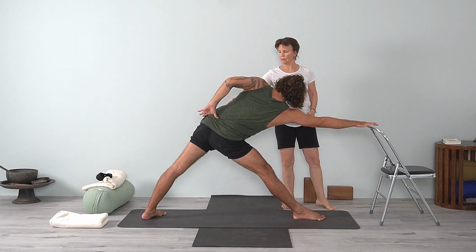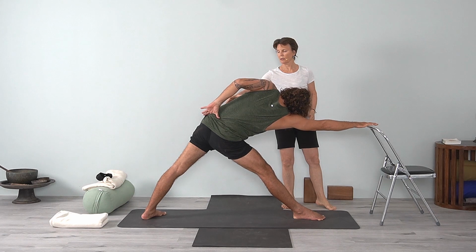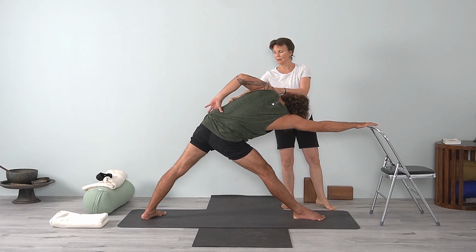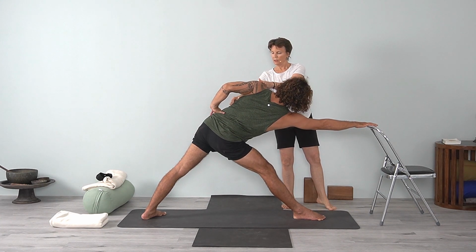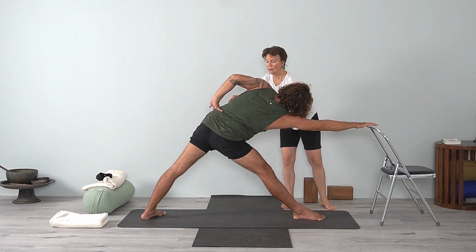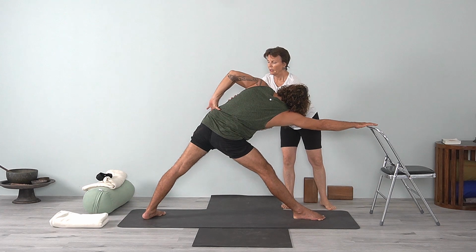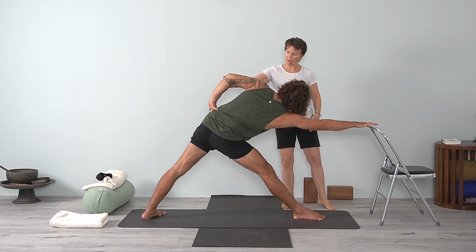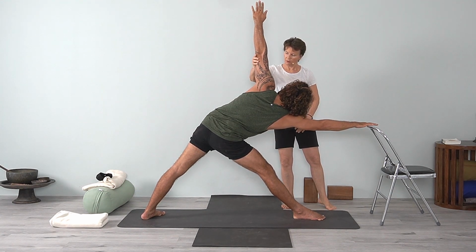Now, if this were his concave side, it would be moving in like this, and this would be falling toward the floor. So now he's got to bring that bottom one up and lengthen here. Now extend your arm up. Extend your arm. That's it.